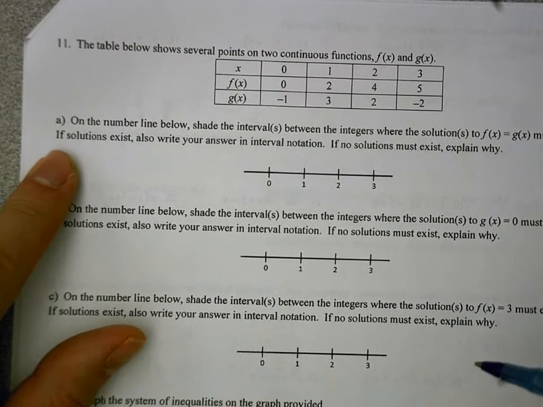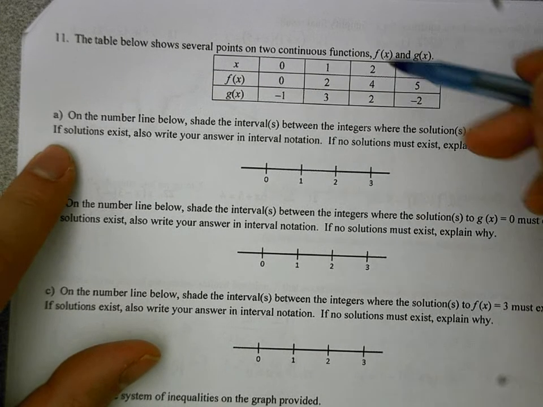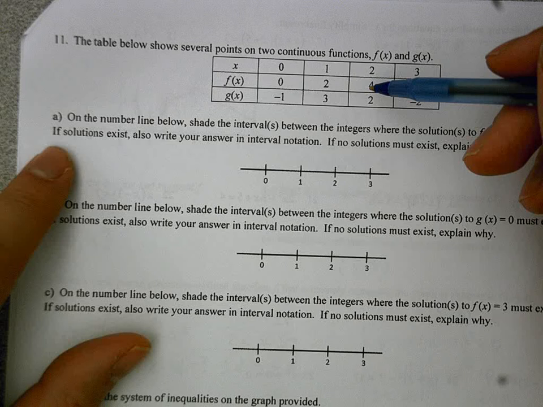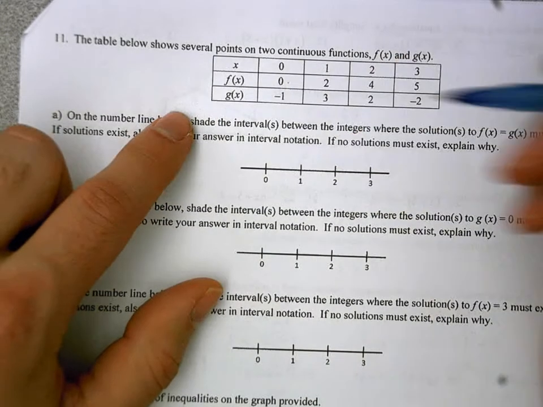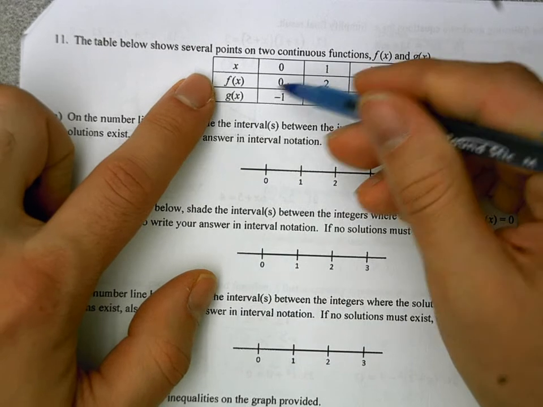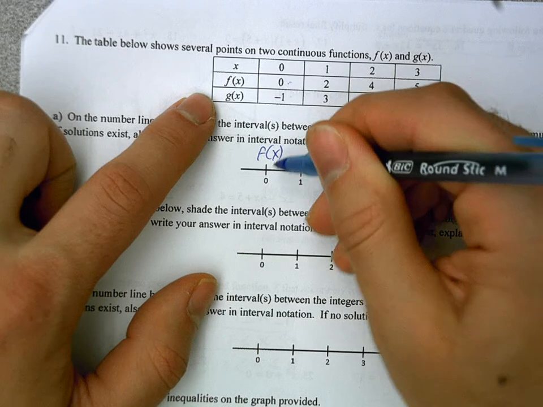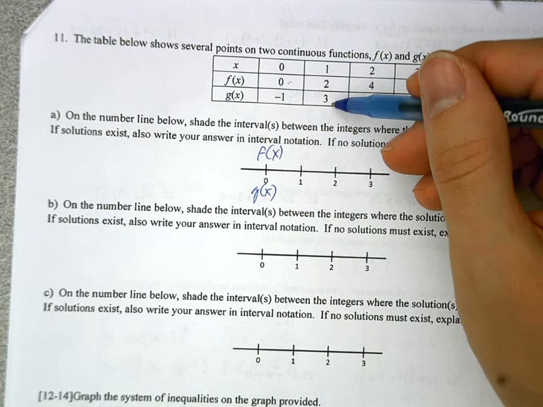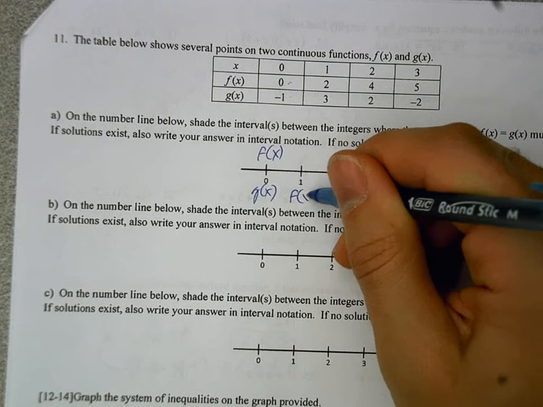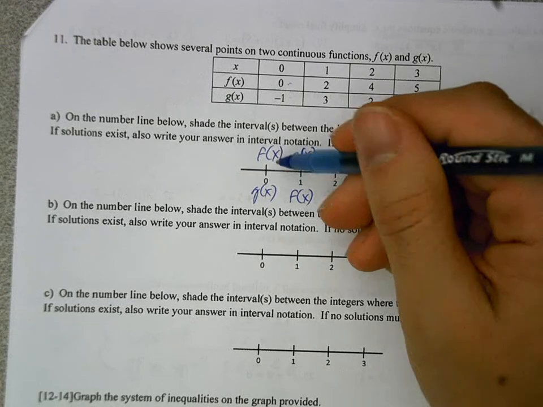Remember, if I'm comparing f of x equals g of x, and I've got a bunch of points, I can see where they switch places. At the beginning, f of x is bigger than g of x. So I put f of x on top, g of x on the bottom. But then 2 is smaller than 3. F of x becomes lower than g of x, and they switch places. And right there, because they switched places, I'm going to shade.